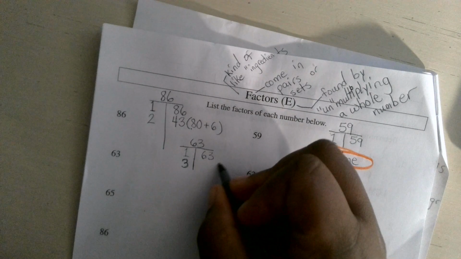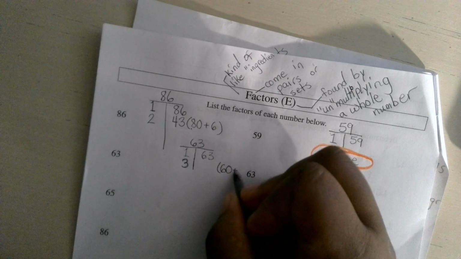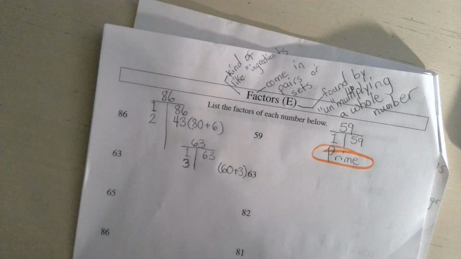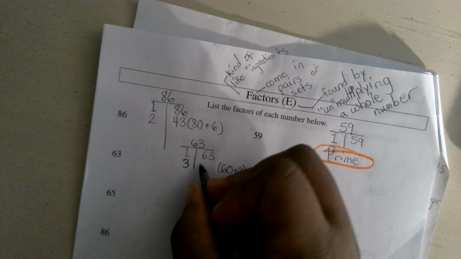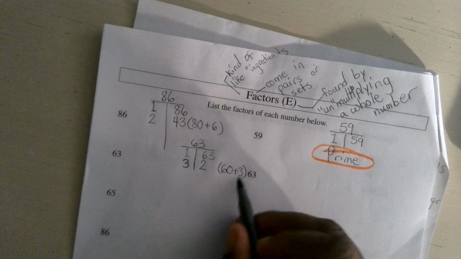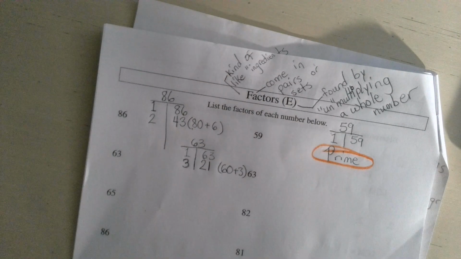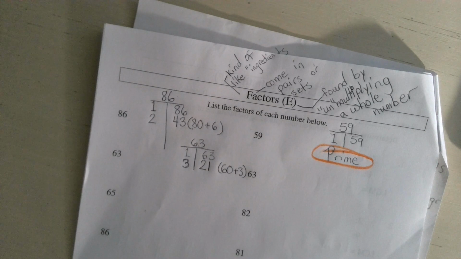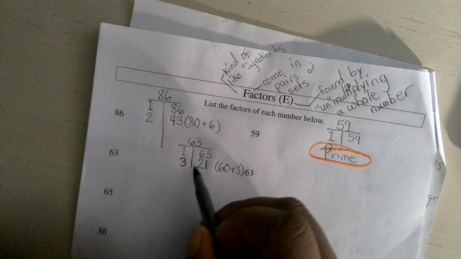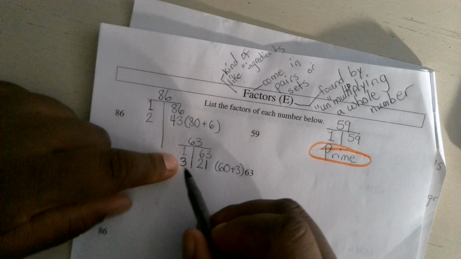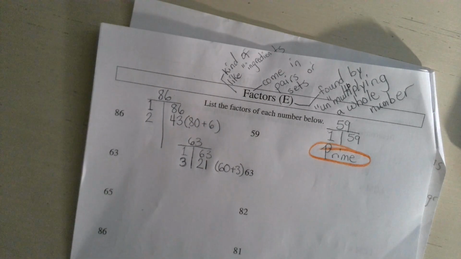I have to do a little bit of thinking. I see 60 plus 3 as good chunks for this. 3 times 2 would give me 6, so 3 times 20. 3 times 1 would give me 3, and so 21. 3 and 21 are my factor pairs. I could multiply 3 and 21 to get 63. 4 is not on the list. I don't need to check any even numbers whatsoever because 2 is not on the list.